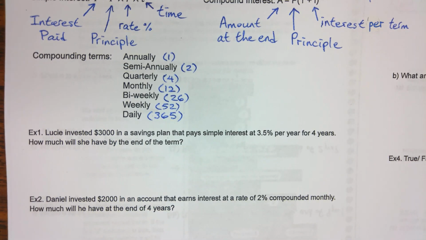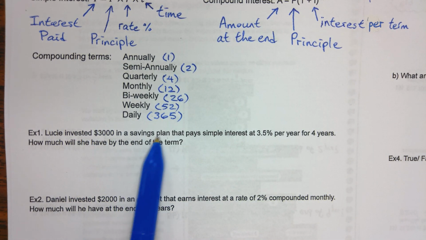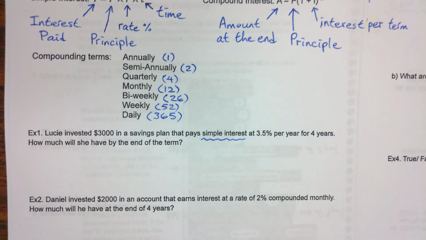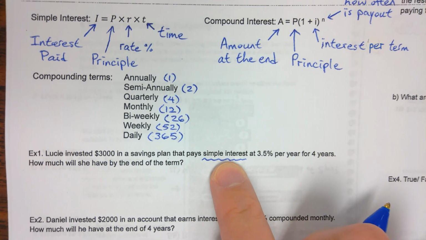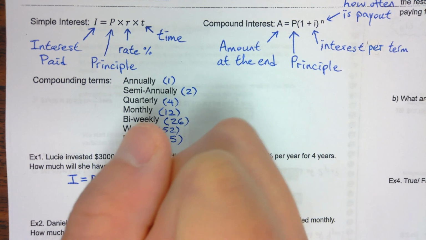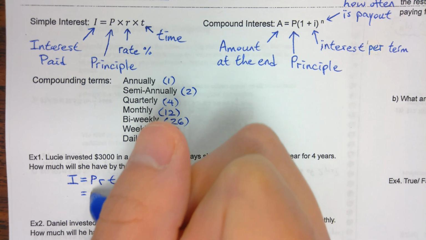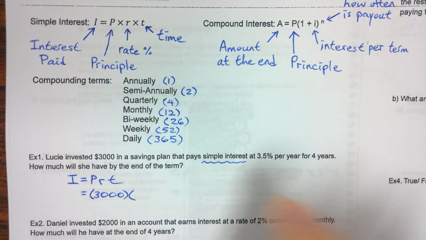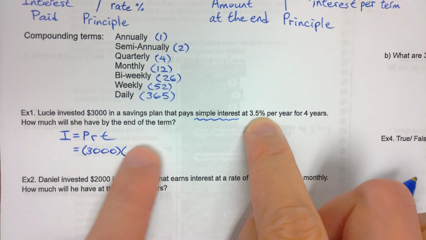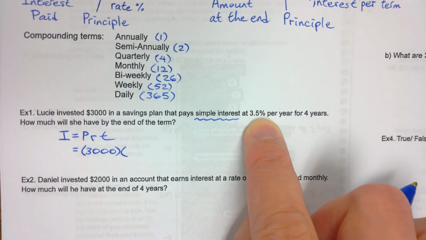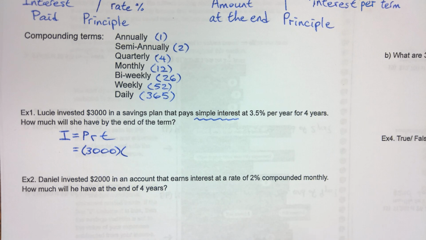So let's do two examples. Lucy invests $3,000 in a savings plan that pays simple interest. It's paid at 3.5% per year for 4 years. How much will she have at the end of the term? Since they tell you it's a simple interest question, you're just going to use I equals PRT. Your principal amount is how much you invest at the beginning, so $3,000. The rate, 3.5%. So what do I put in my equation?